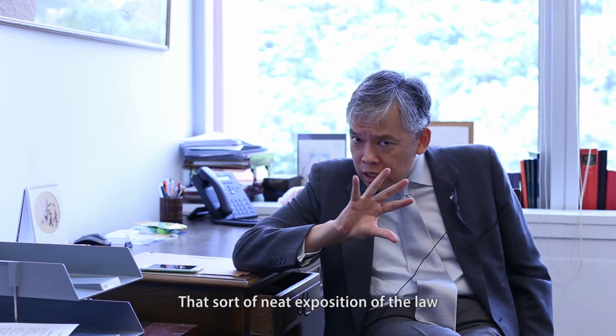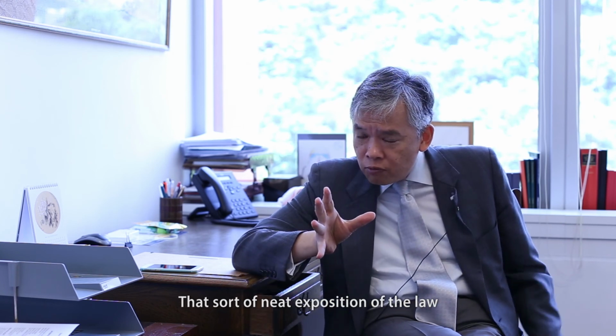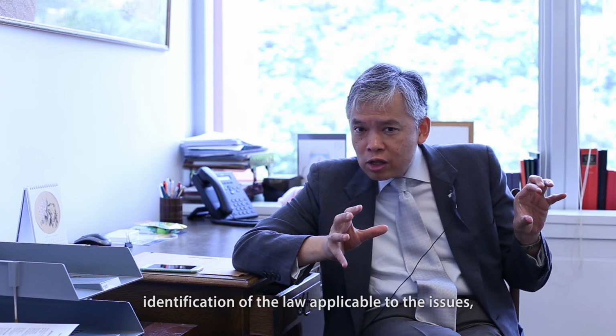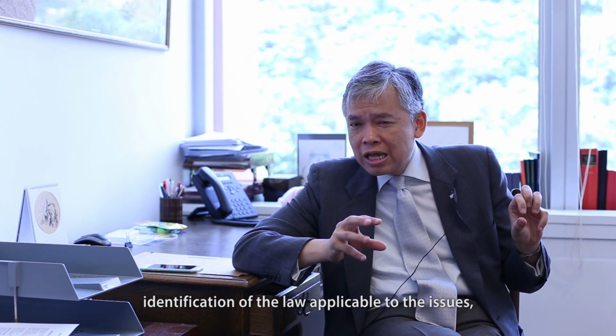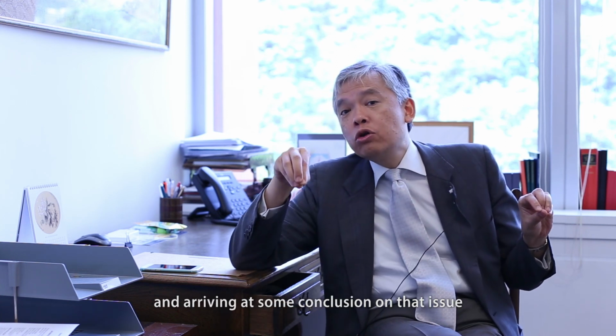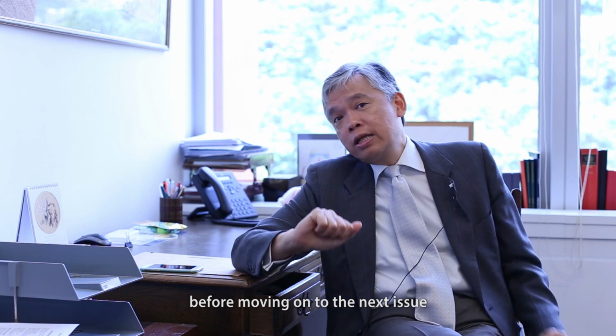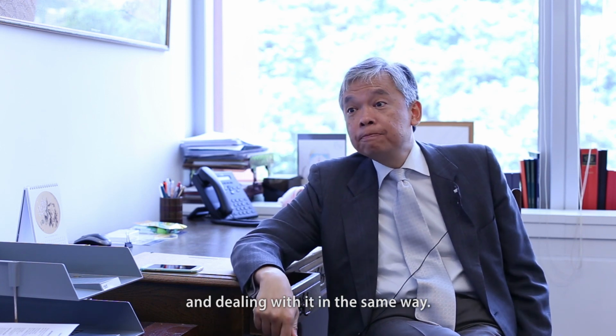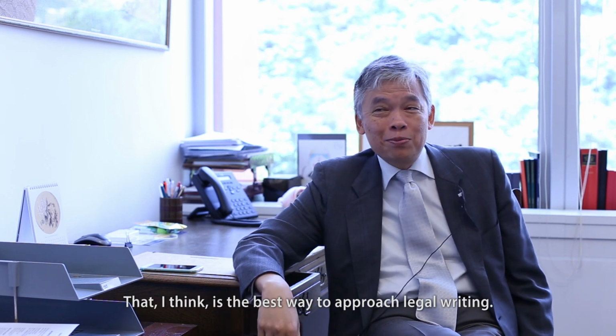That sort of neat exposition of the law, from identification of the issues, identification of the law applicable to the issue, application of that law to the facts, and arriving at some conclusion on that issue before moving on to the next issue and dealing with it in the same way. That, I think, is the best way to approach legal writing.